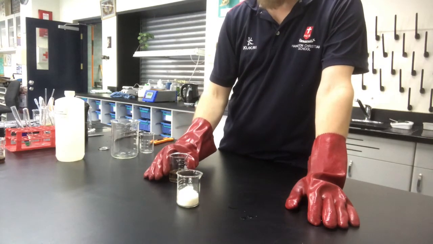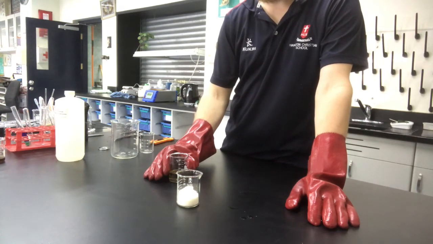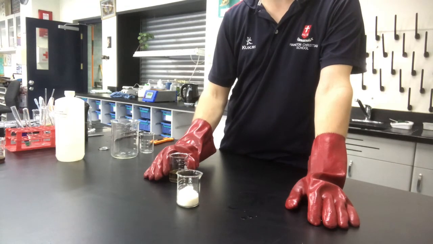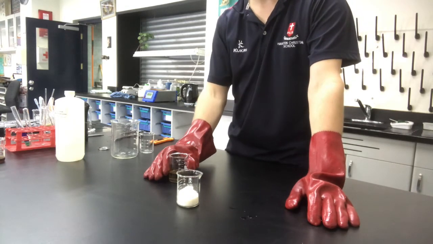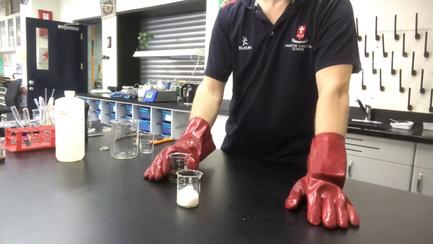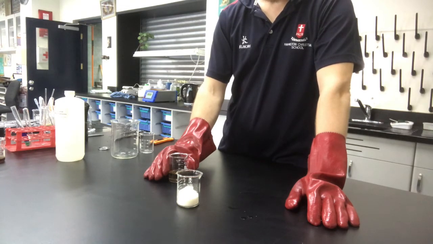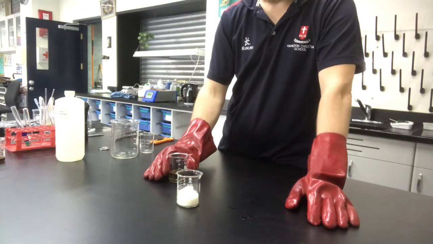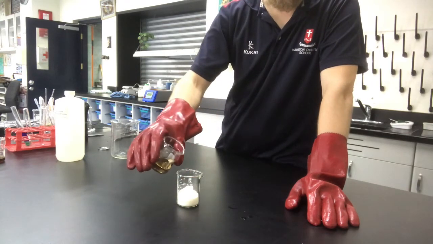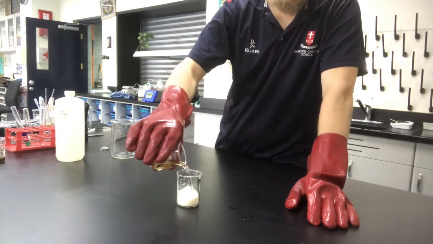So what I'm going to do is pour this into the sugar here, and what's going to happen is sulfuric acid is a dehydrating agent, and sugar is a carbohydrate, or hydrated carbon. So it's got a bunch of hydrogens and oxygens attached to carbon rings, and this stuff is such a dehydrating agent it's going to rip those off, and we will see a cool reaction hopefully. This, if I've got my measurements correct.